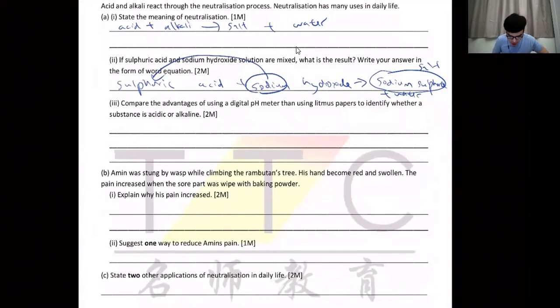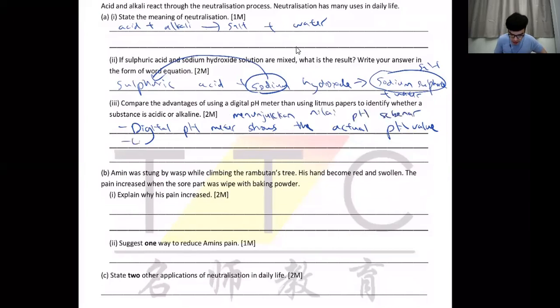Anyway, number 3. Compare the advantage of using a digital pH meter compared to litmus paper to identify whether a substance is acidic or alkaline. So why do we use a pH meter instead of litmus paper? A digital pH meter shows the actual pH value. Whereas your litmus paper only shows acidity or alkalinity.